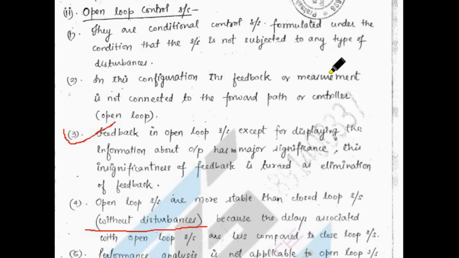And your open loop system is more stable as compared to your closed loop system, and your closed loop system is much more accurate than your open loop system, right? Understood. So now we'll move towards the block diagram of your open loop system.